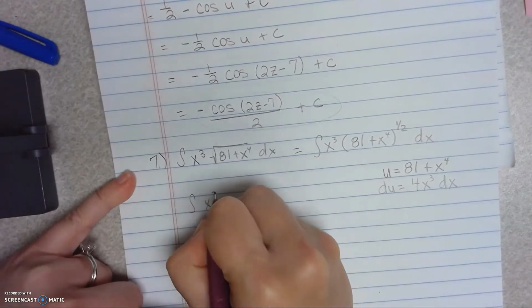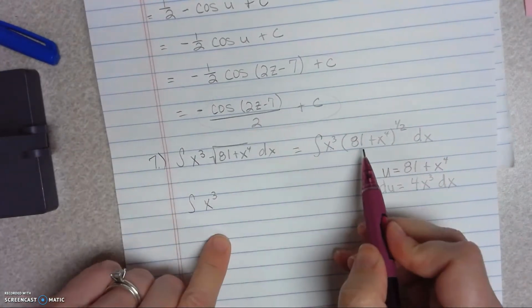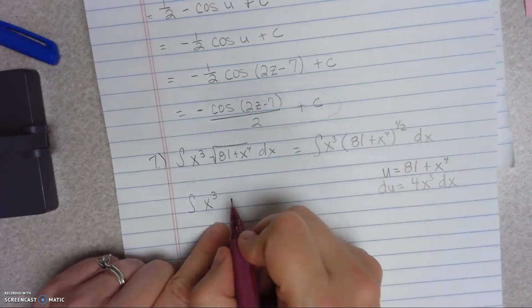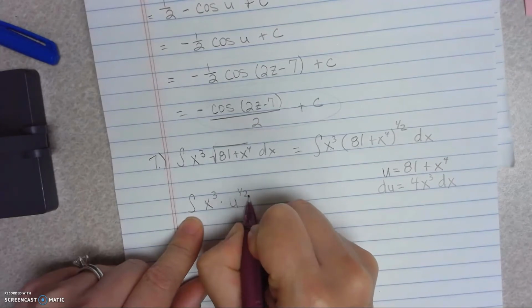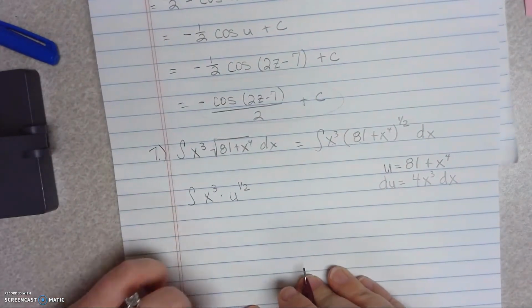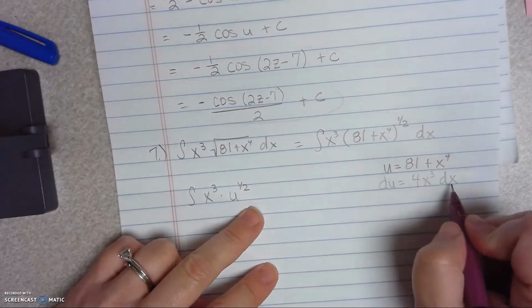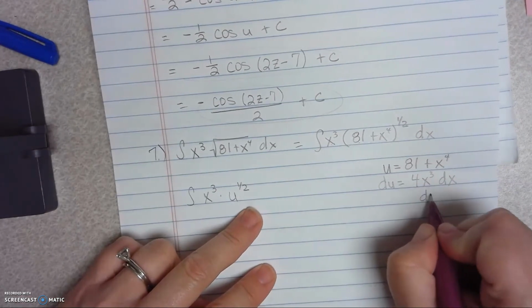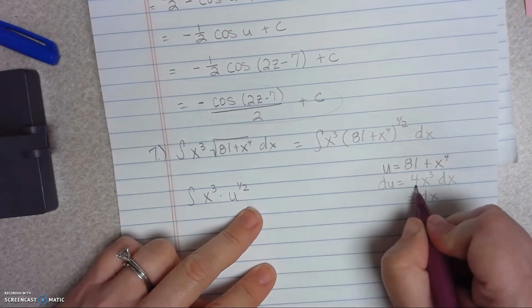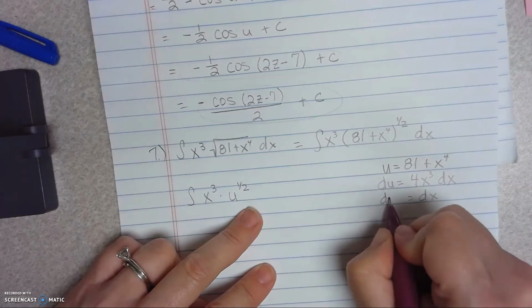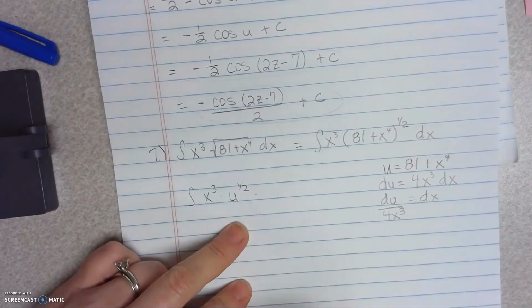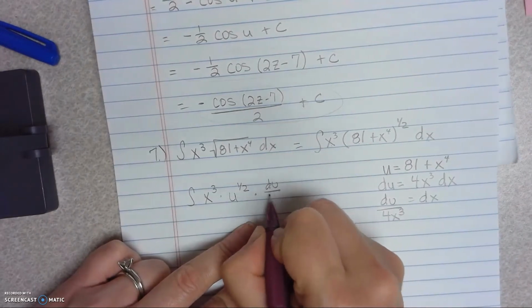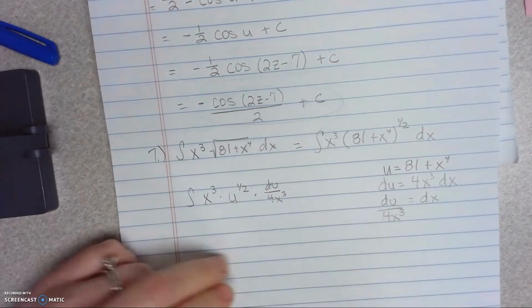So I have x cubed times u, because that's what I'm letting u be, raised to the 1/2 power, and then I have dx. I'm going to solve this for dx, dividing both sides by 4x cubed. So that'll be du over 4x cubed.